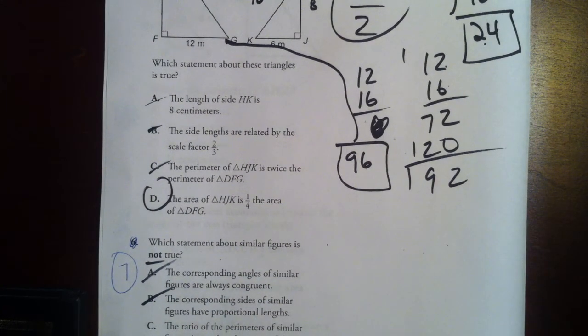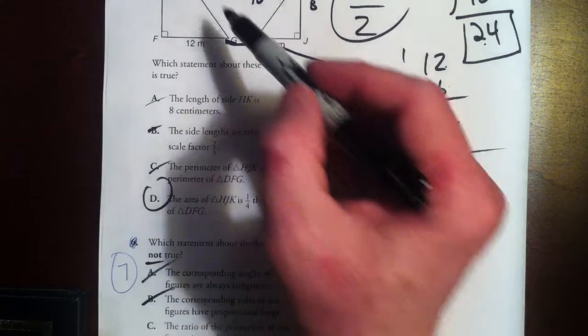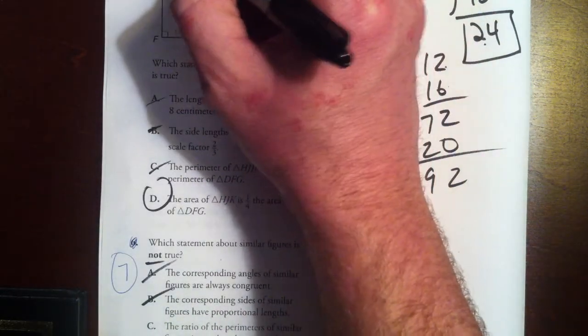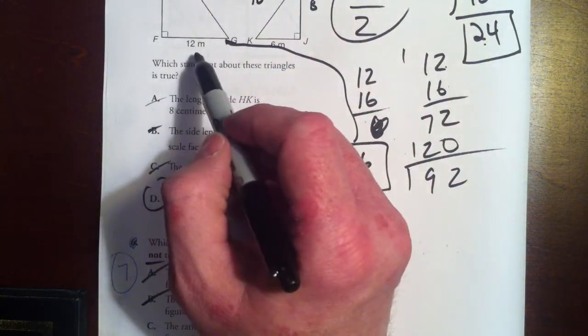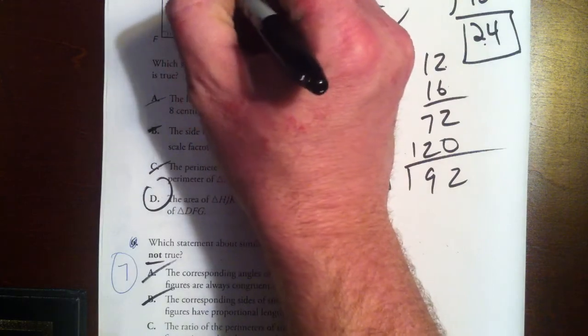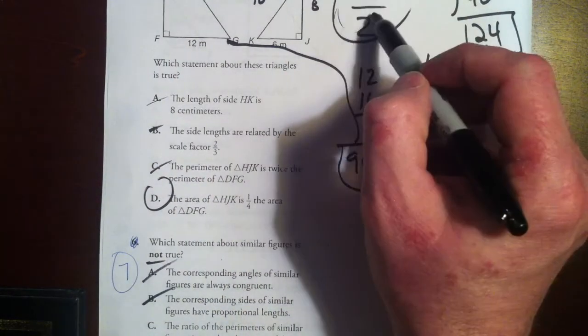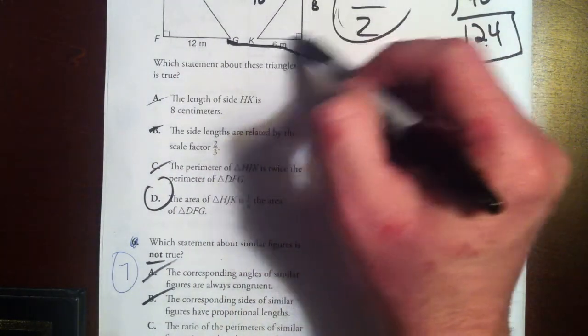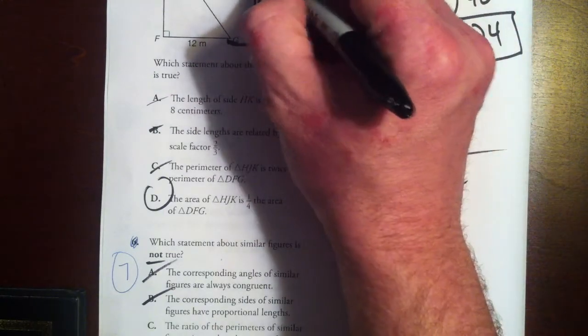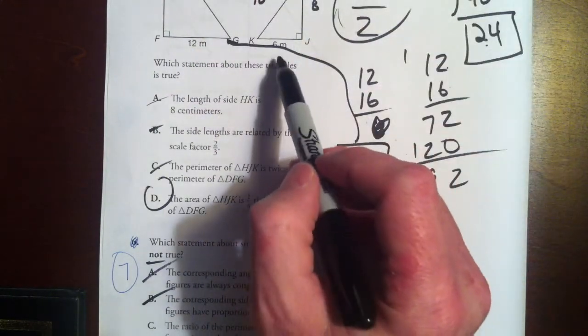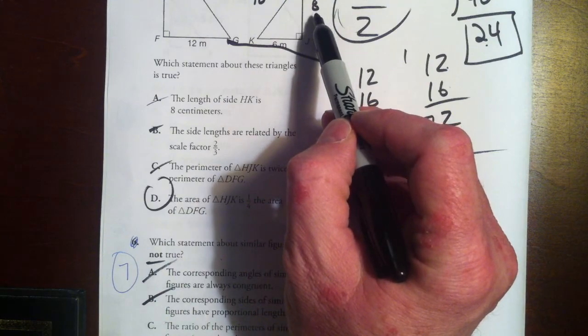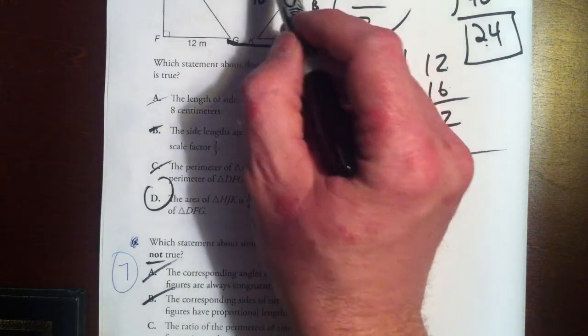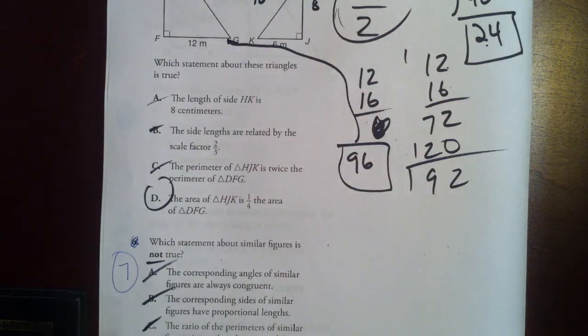C, the ratio of perimeters of similar figures is equal to the ratio of their corresponding sides. In other words, if this perimeter is 48, and we know the scale factor is 1/2, then by definition, this perimeter has to be 24. And I can add that up by just looking. 6 plus 8 is 14, plus 10 is 24. So that is true. We marked that out.